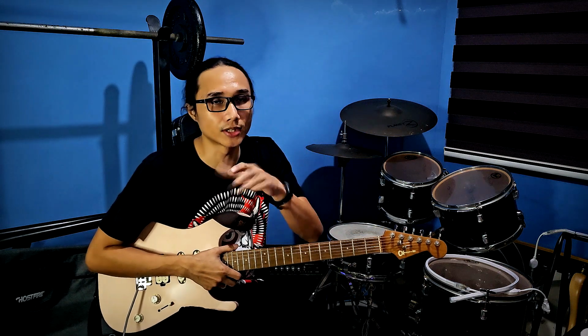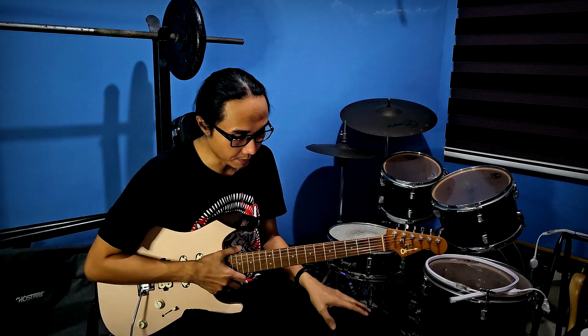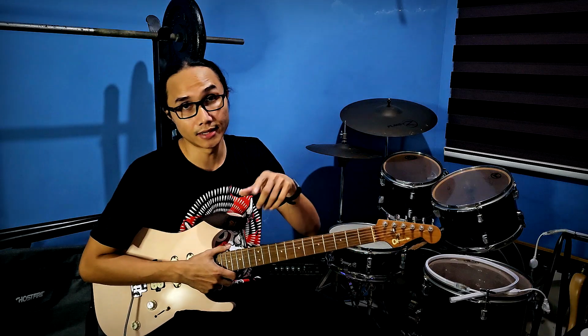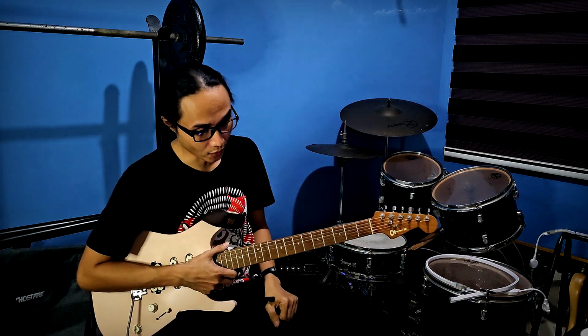In case you're not familiar with how to subdivide notes, just a quick tip: if you have a drum beat like this, for you to find the quarter note, just take note of where the kick and snare of the beat land. So kick, snare, that's your quarter note. That's your 1, 2, 3, 4, 1, 2, 3, 4.